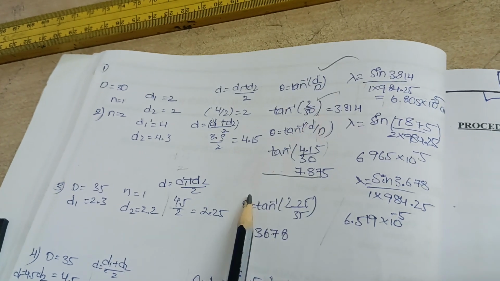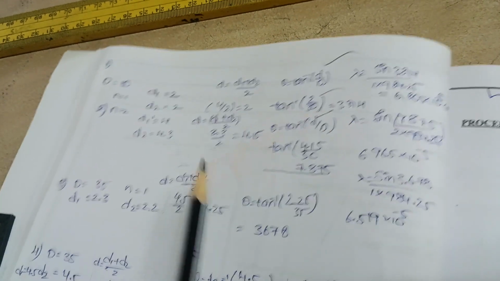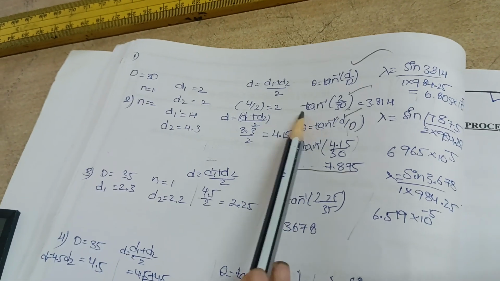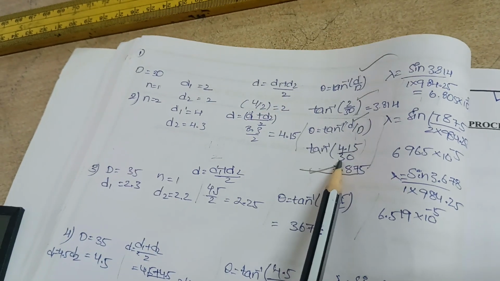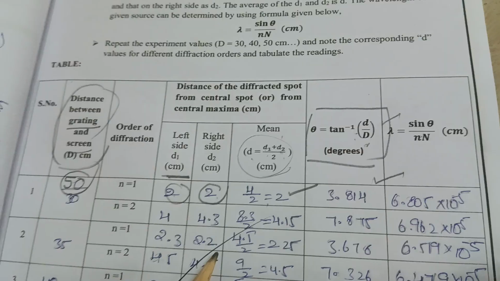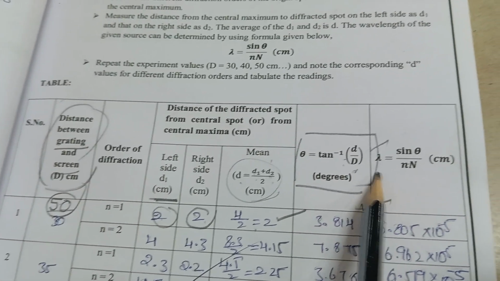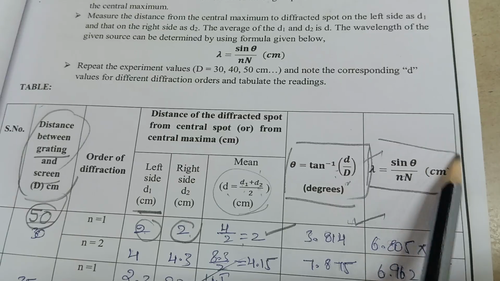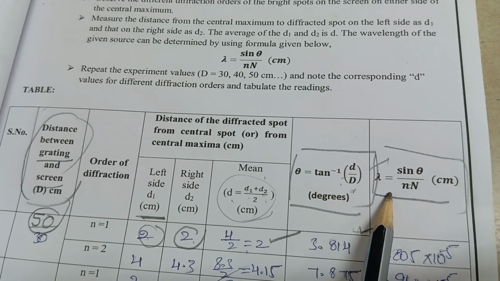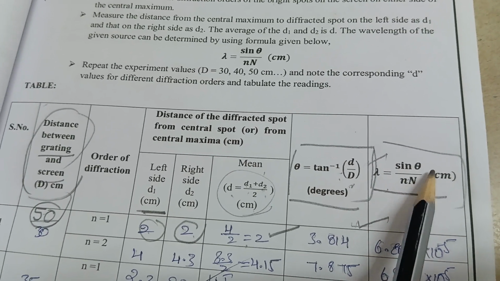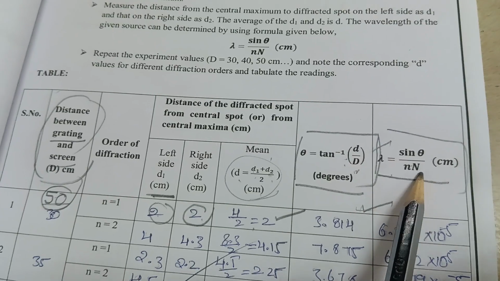So the value of small d and the value of capital D. By using the calculator you can take the theta value and write it in the tabular column. Then coming to the lambda value, what is our aim? To calculate the wavelength of the source. Lambda equals sin theta by small n into capital N.